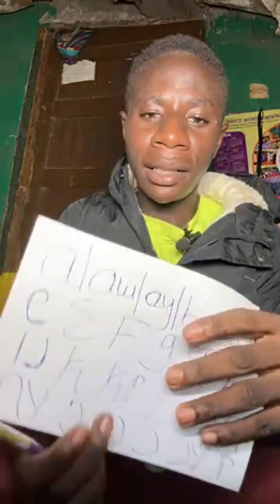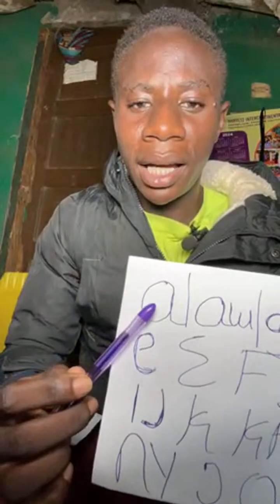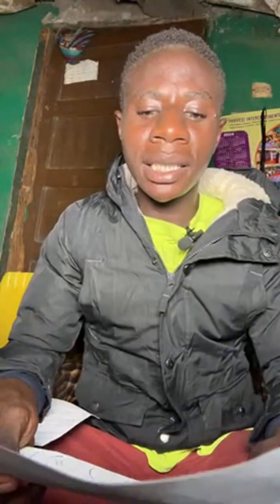So guys, before we waste much time, we are going to know about the Krio alphabet. The Krio alphabet has 36 letters, whilst English has 26, right? So we start. First of all, the first letter we should understand is A. This letter you can see here represents the letter A.